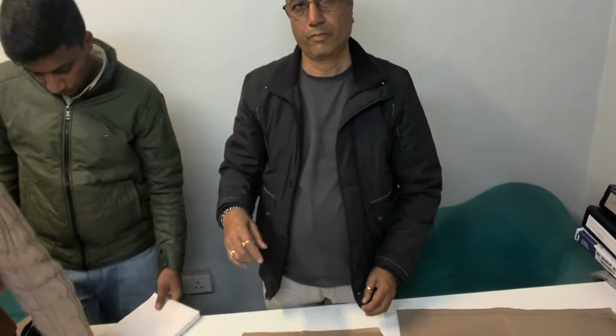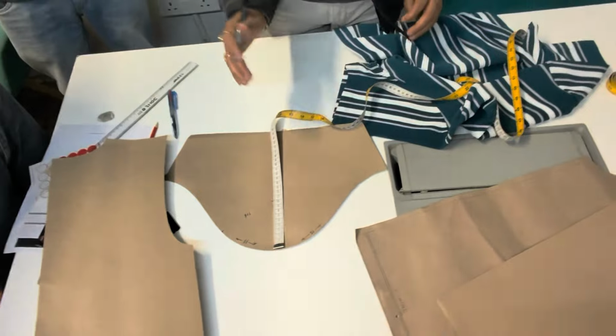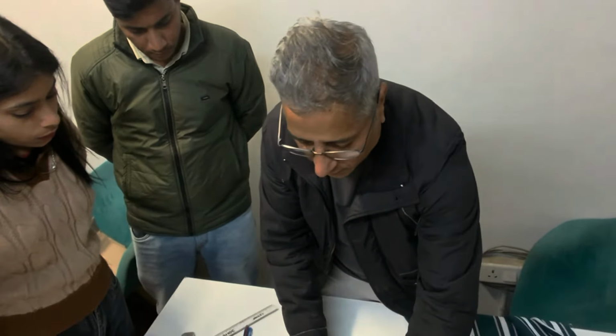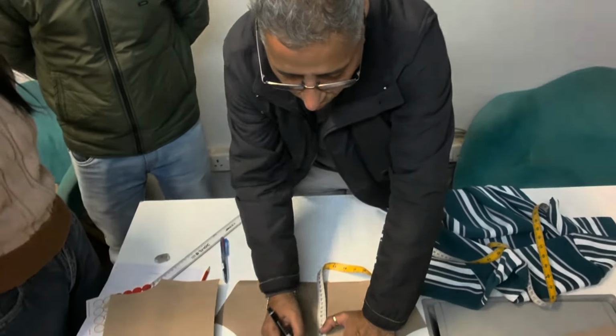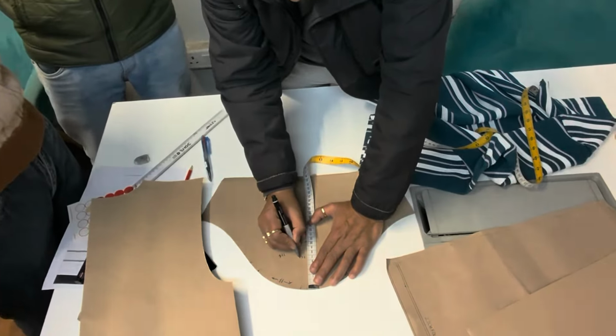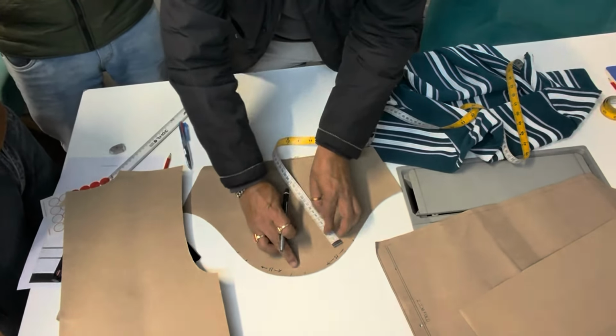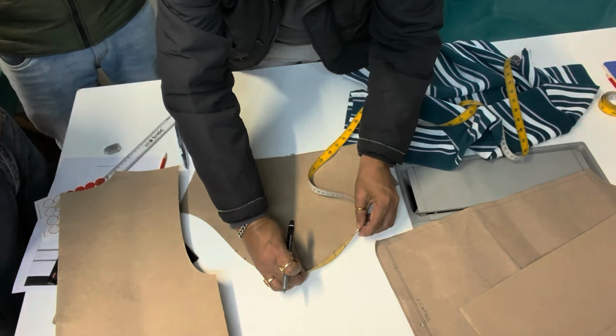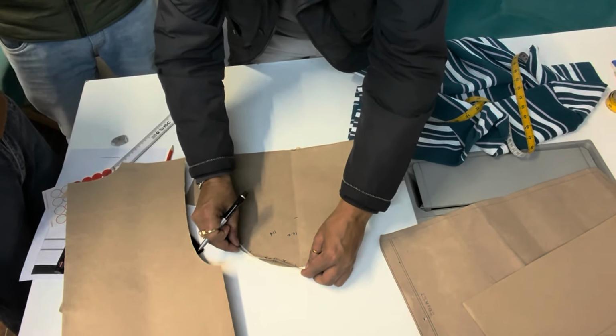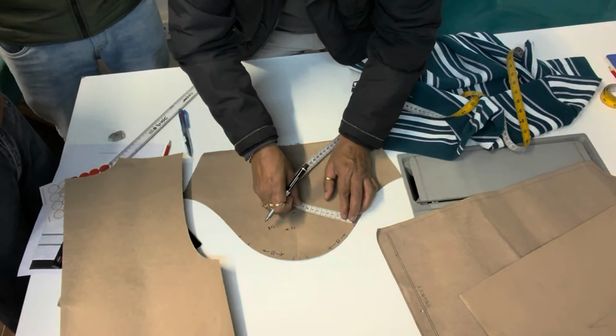Now can you bring the sample? So how do we need to check the sleeve width? First we need to cross check the pattern. So 10 centimeter from top, and from here 13 centimeter, and here also 13 centimeter. Then mark this line.